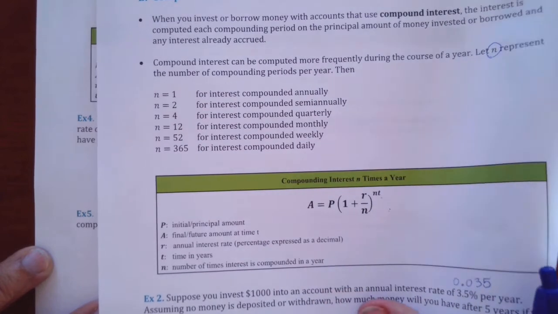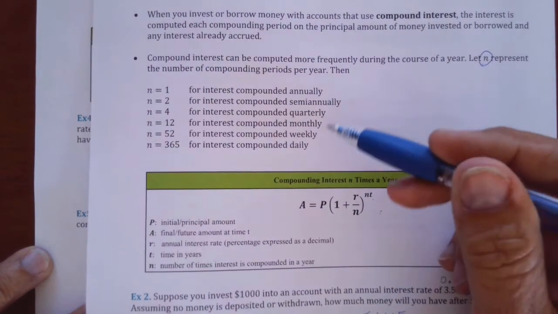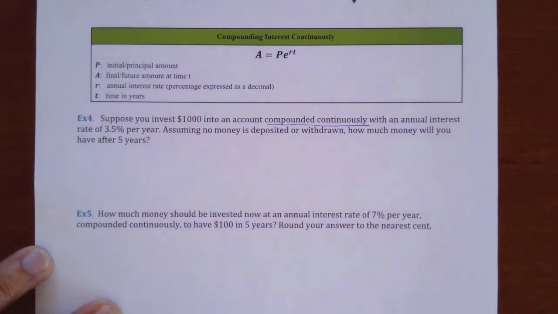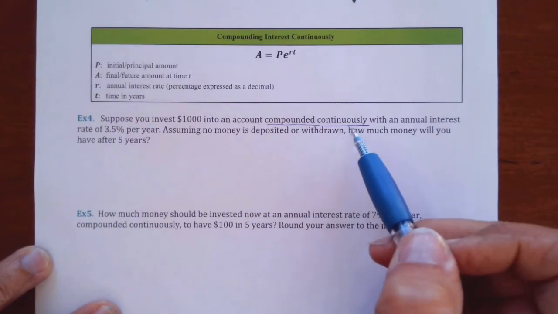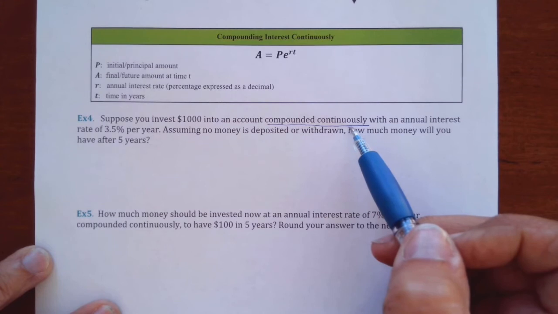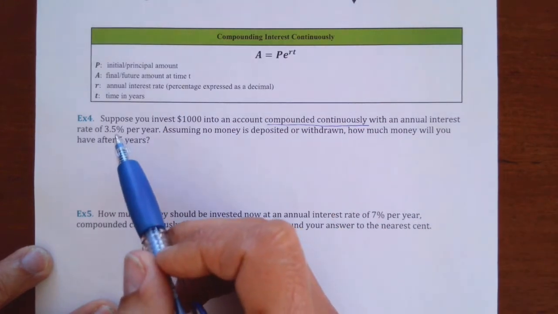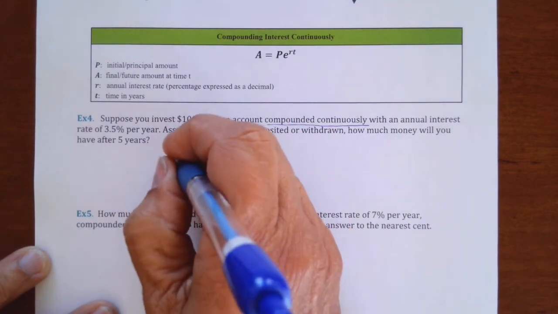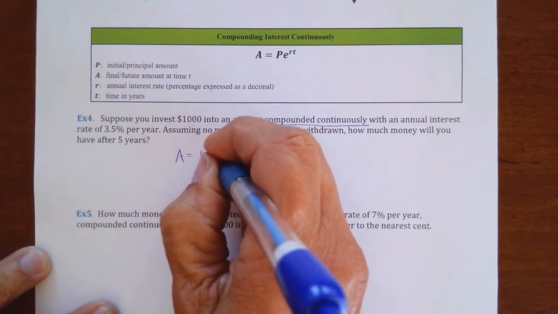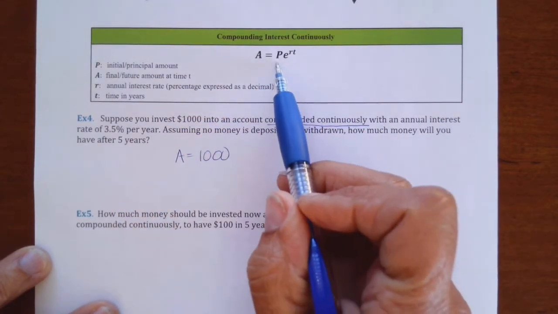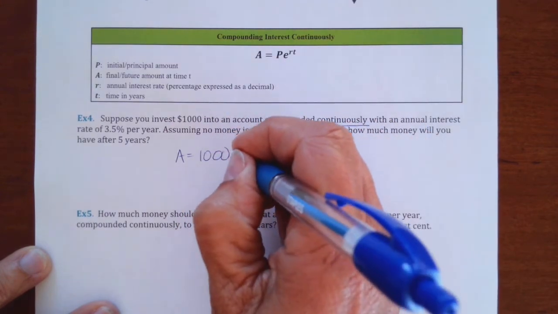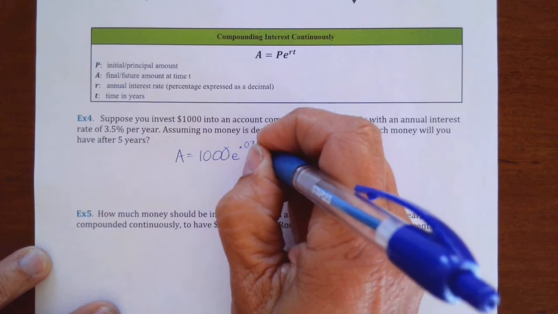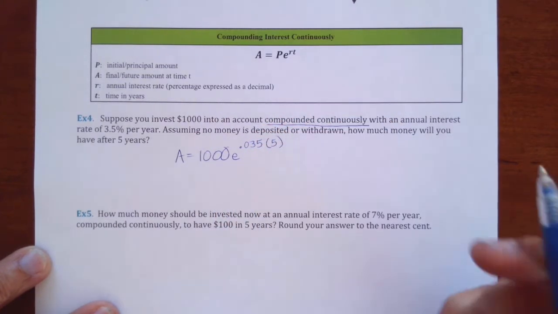If your money says it's compounded any other time, then you have to use this formula. You can only use this PERT formula for when you see the word continuous. But everything else is the same: 3.5% interest for 5 years. So we would use this formula, take $1,000, and E is E. The rate is 0.035 times the time, which is 5 years.